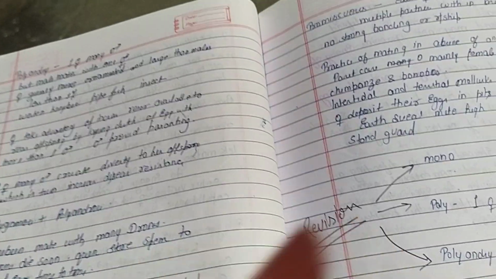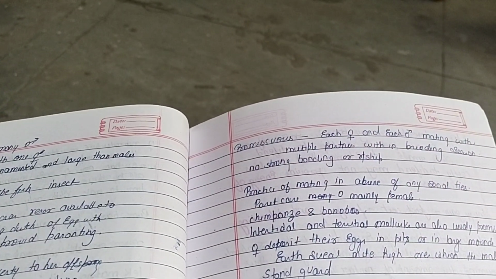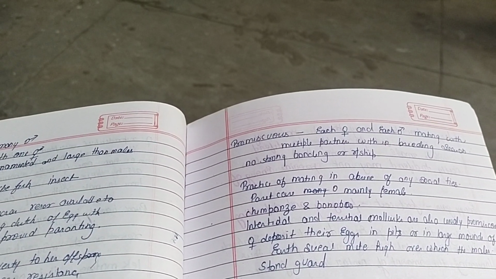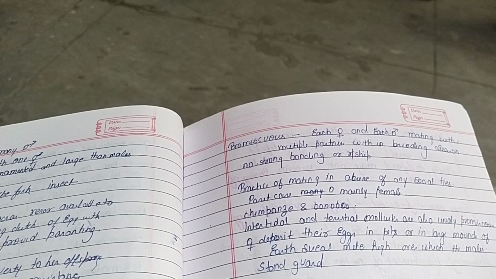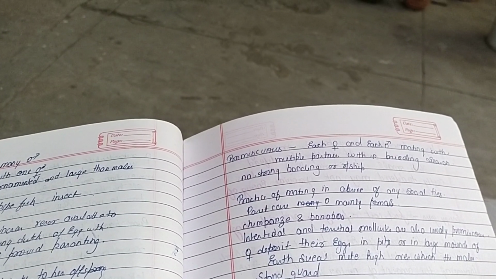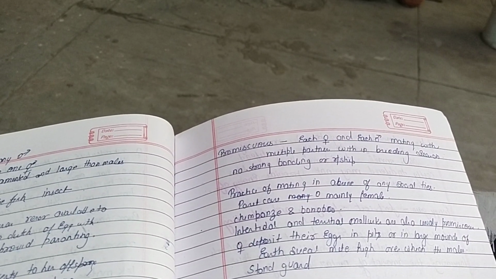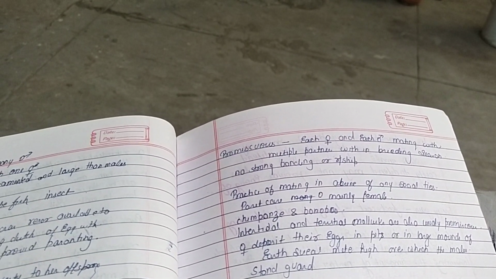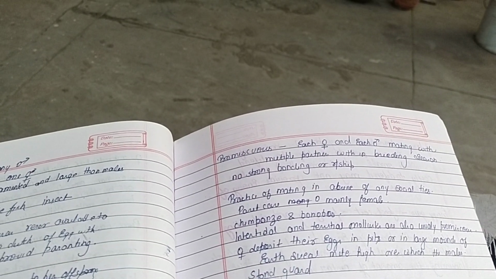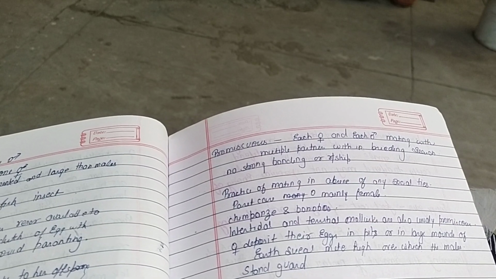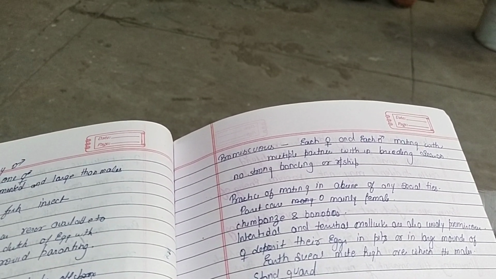Okay, now we talk about promiscuity. Each female and each male mates with multiple partners within the breeding season, with no strong bonding or relationship. If we talk about the monogamous, both are responsible for parental care. If we talk about polyandry, the male is responsible for parental care, and in polygamous, the female is responsible for the parental care. But in the case of promiscuity, partners come together in the breeding season, but after the breeding season they have no strong bonding or relationship.